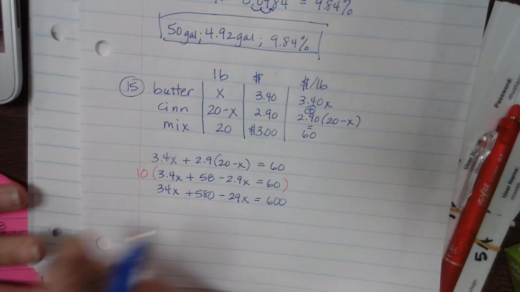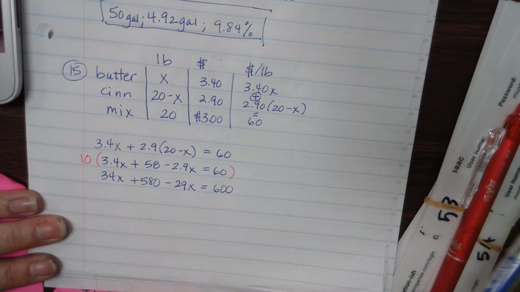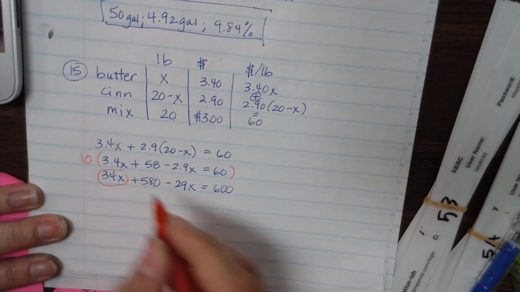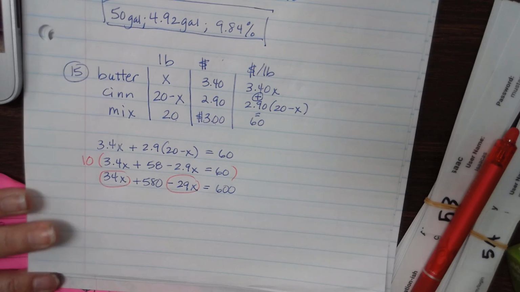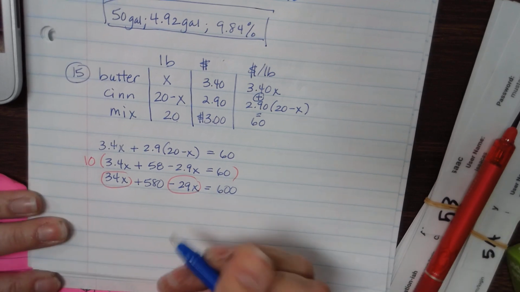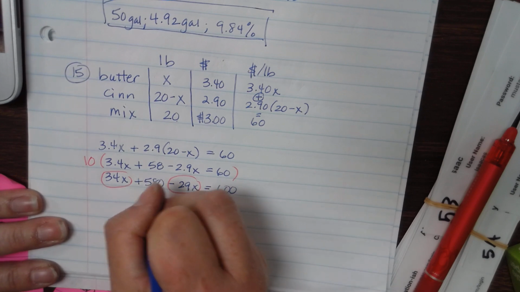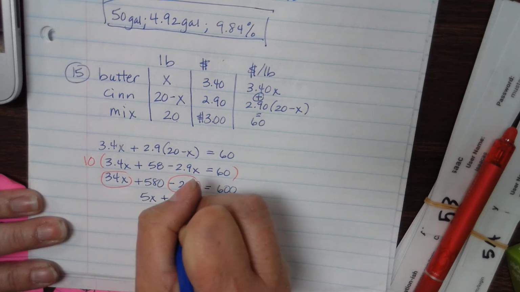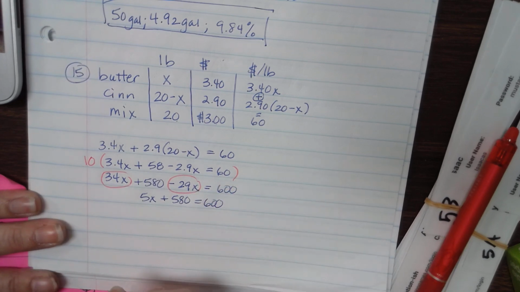Okay, so those numbers are just a little more user friendly to work with. Alrighty, so what we'll do now is we're going to take our like terms, 34 and negative 29 will leave us with 5x plus 580 is equal to 600.